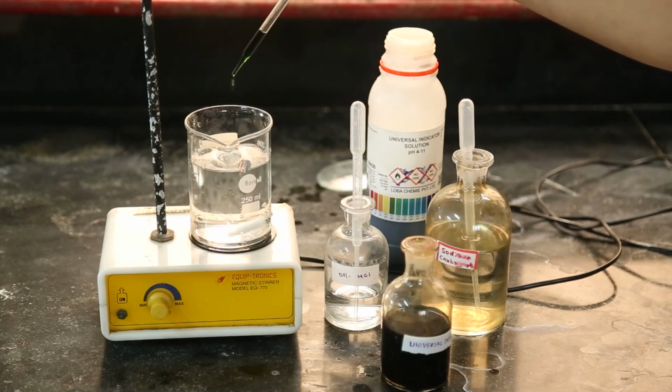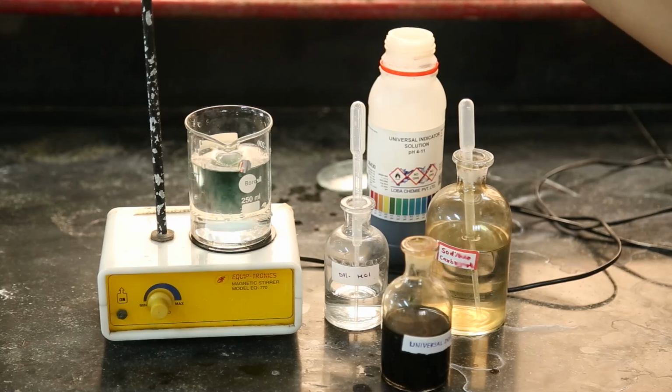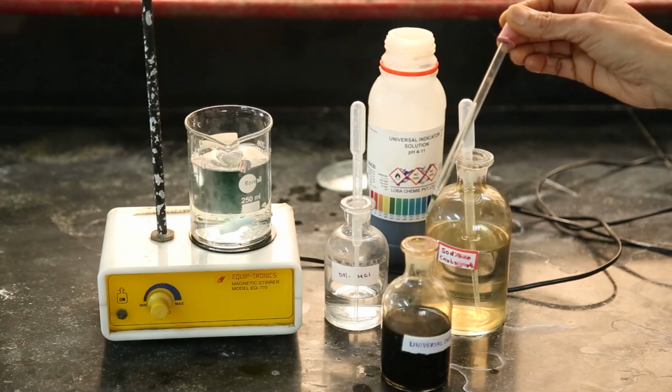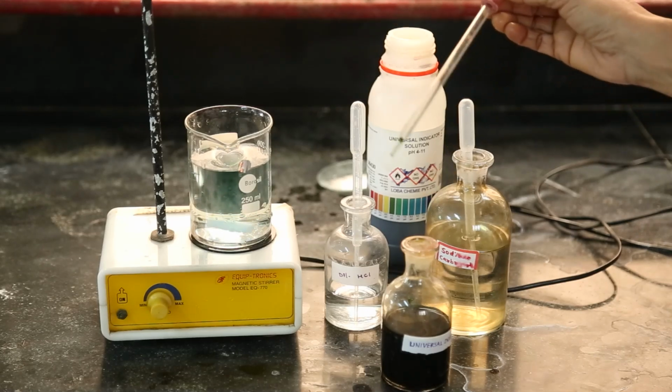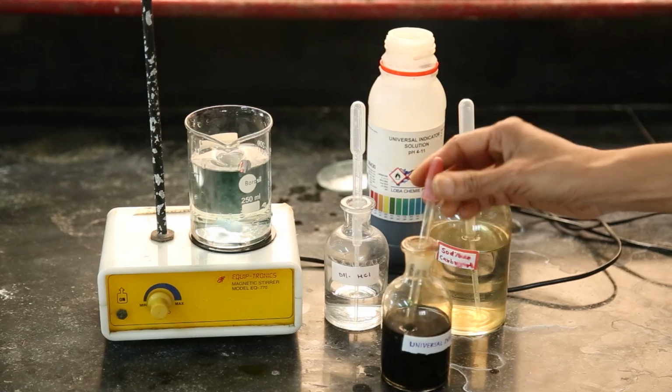This is simple water, as I already said. So, we will check the color in neutral. As this is water, it shows the middle green, which means the water is neutral.